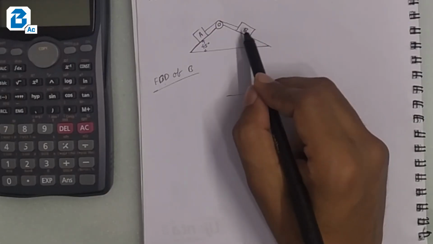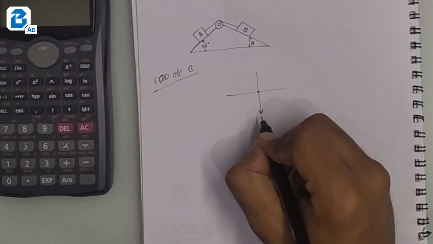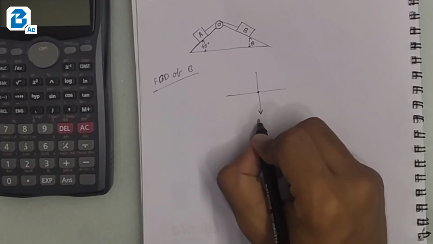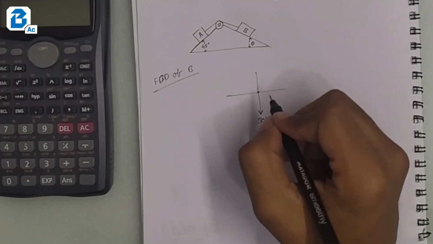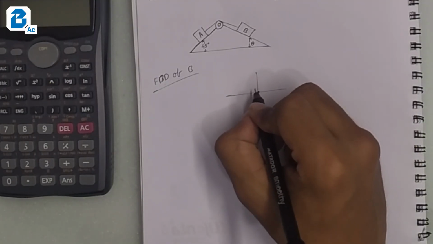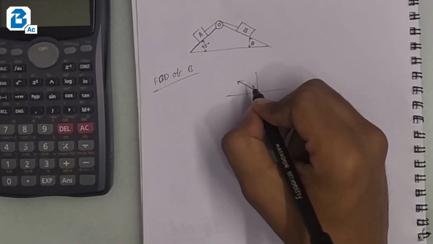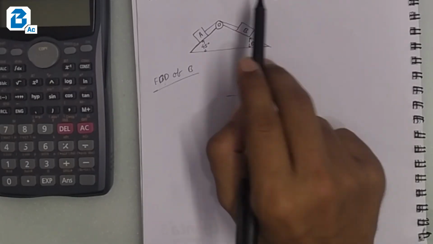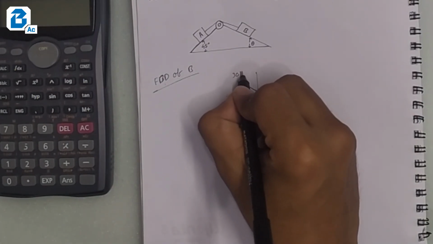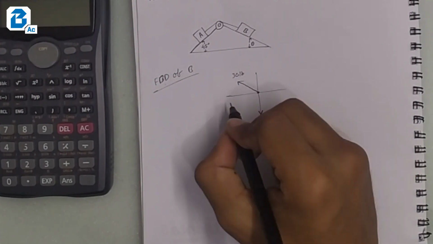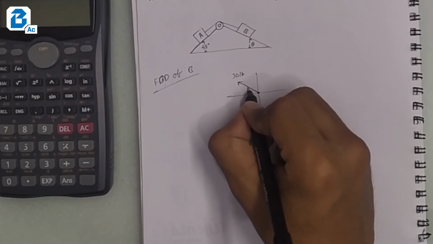Here the weight of the object B is vertically downward, which is 30 pound, and then the cable is in tension, so the cable is pulling it upward with a force of 30 pound. So we can write here 30 pound. And the angle between the horizontal axis and the tension here is theta.